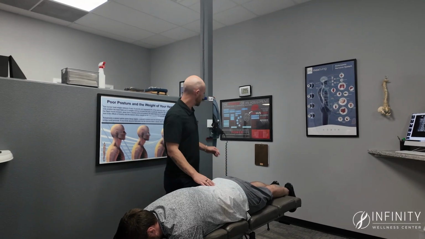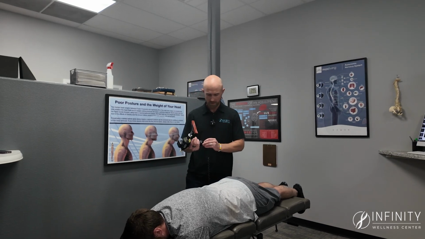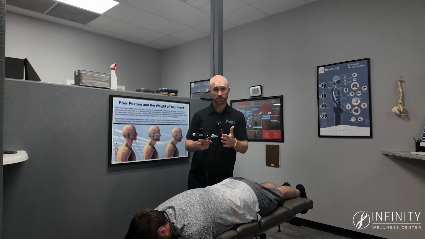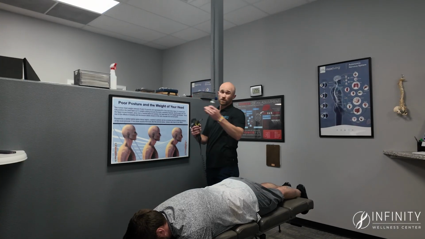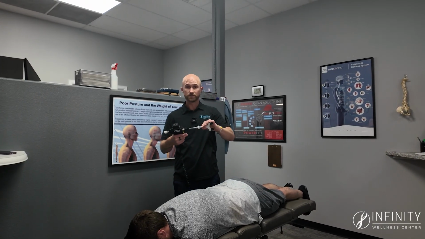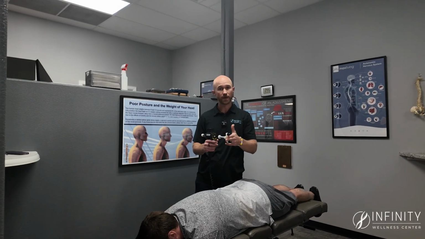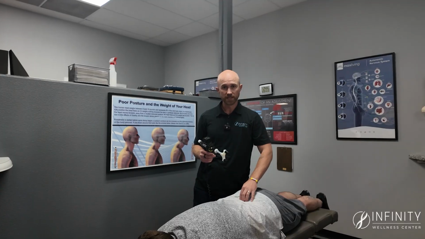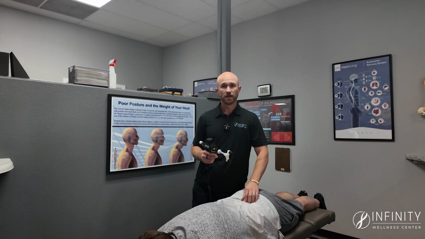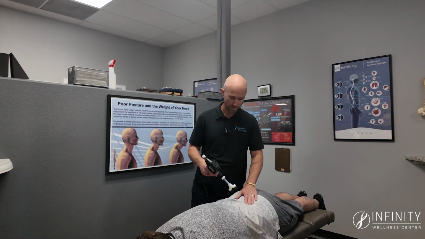Now, sometimes we need to get a little bit more specific to one area of the lower back, and we would be using the arthrostim. Now with the arthrostim, we utilize a bunch of different what we call tips to get very specific to the area that we need. It sends a repetitive mechanical force into the joint to get the joint moving again, as well as helps to calm down any muscle tension or tightness that's occurring.